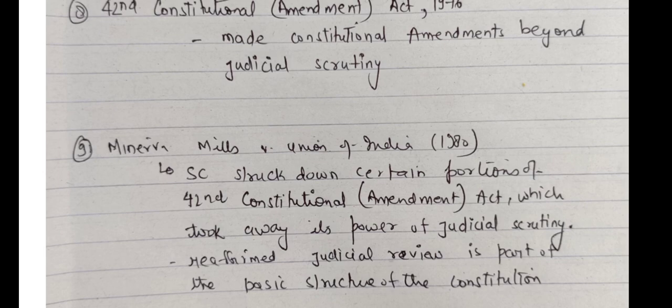In the landmark case of Minerva Mills versus Union of India 1980, the Supreme Court struck down certain portions of the 42nd Constitutional Amendment Act, which took away its power of judicial scrutiny, and reaffirmed what it said in the Keshwanand Bharti case, that judicial review is part of the basic structure of the Constitution, and that these essential features cannot be taken away even by a constitutional amendment act.